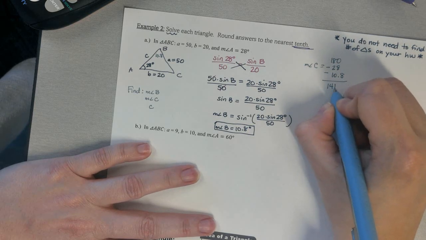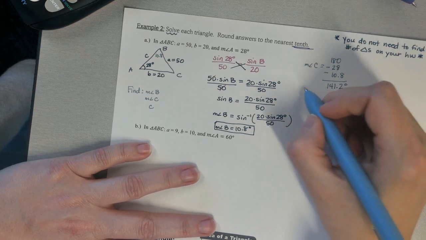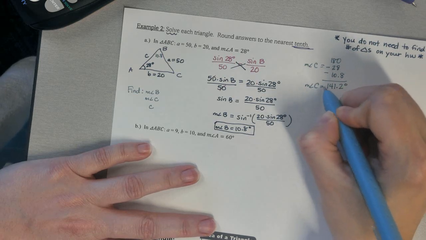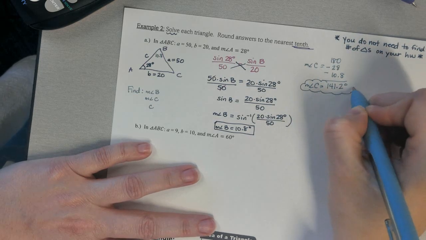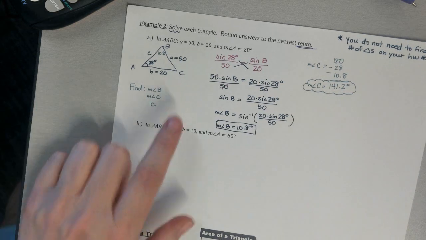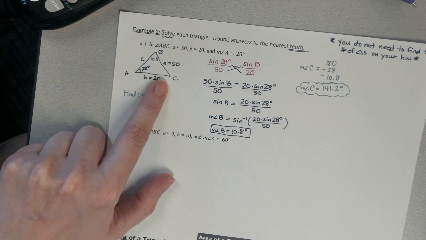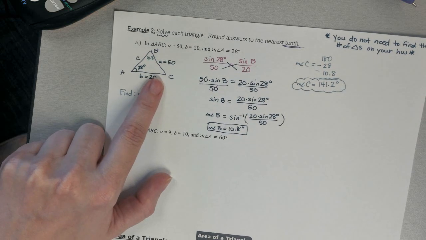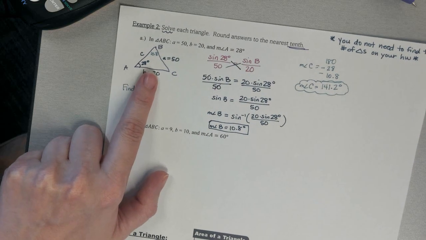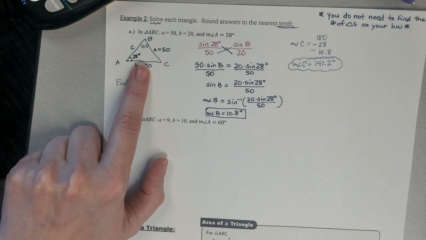When you subtract, you should get 141.2 degrees. Earlier I said it's okay that your triangle isn't to scale, because obviously this isn't to scale. Does that look like an obtuse angle? No. So this is more just helping us with the pairs. That's not what the actual triangle looks like.